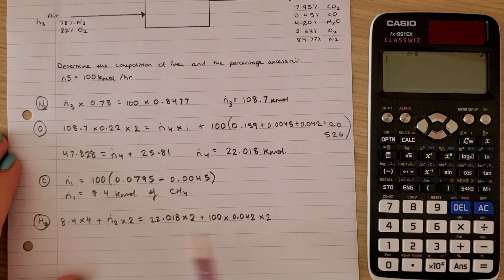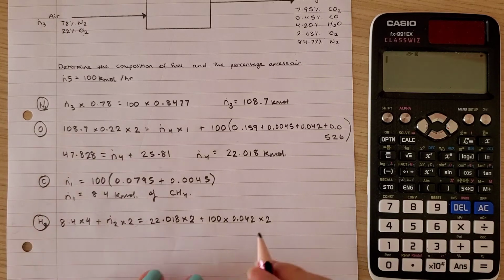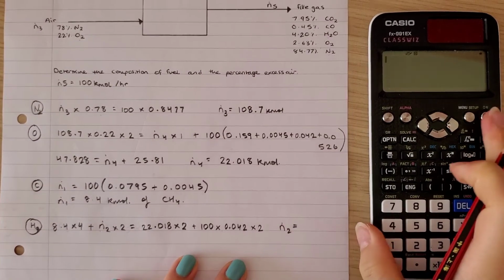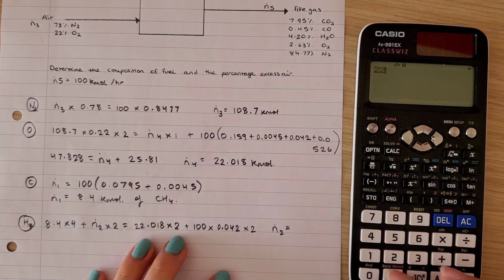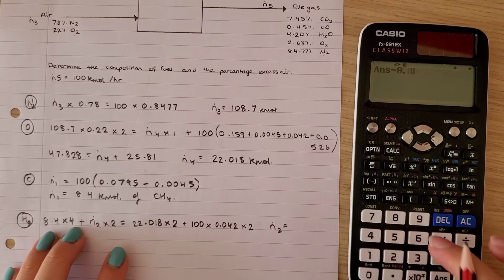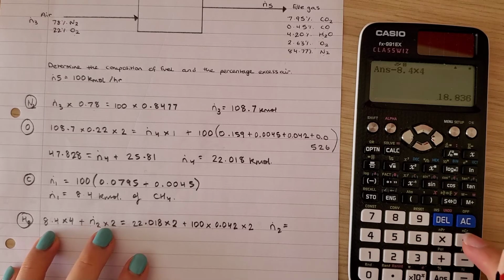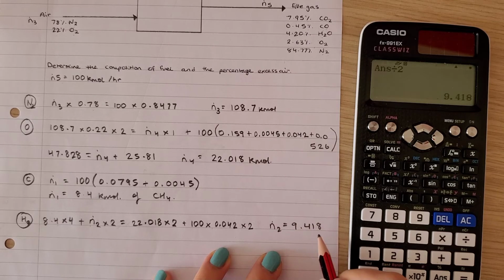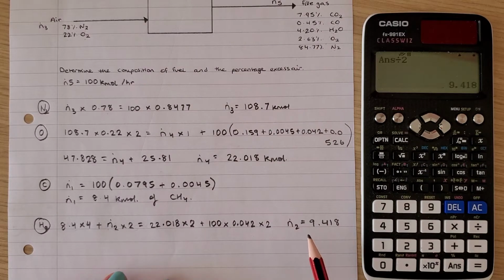So if we rearrange everything in terms of N2, we can calculate. N2 equals 22.018 multiplied by 2 plus 100 multiplied by 0.042 times 2, and then we minus 8.4 times 4, and then we divide by 2. That gives us 9.418 kilomoles.